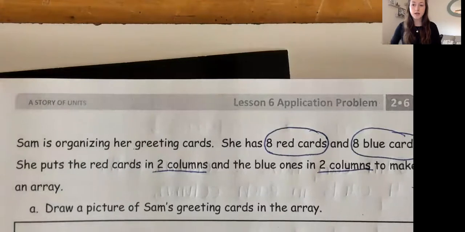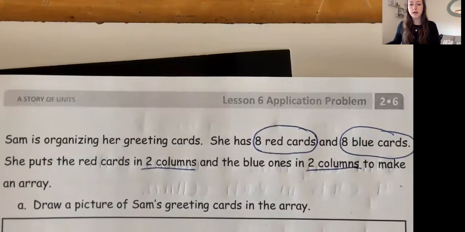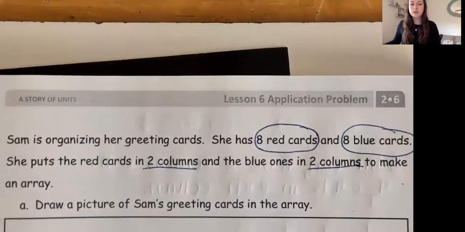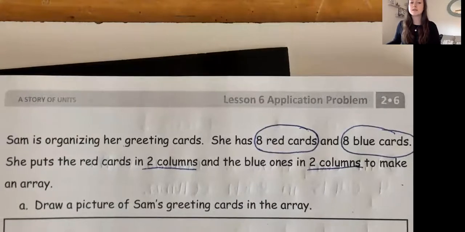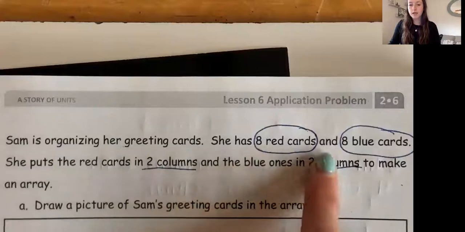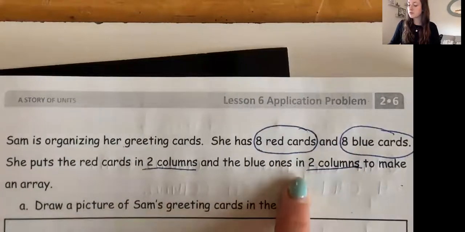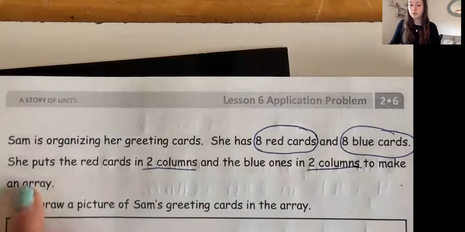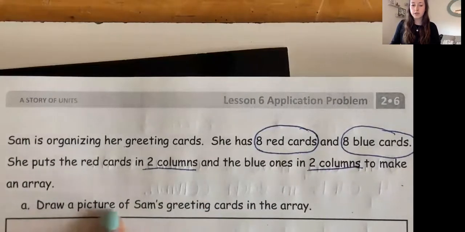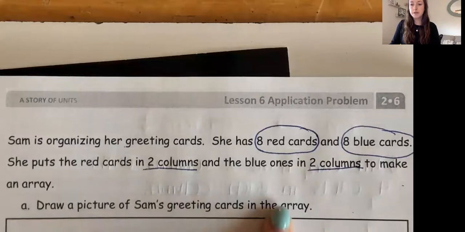So I'm going to read my problem first, and then we're going to go over how we can solve this together. So the problem for today says, Sam's organizing her greeting cards. She has 8 red cards and 8 blue cards. She puts the red cards in 2 columns and the blue ones in 2 columns to make an array. Draw a picture of Sam's greeting cards in the array.